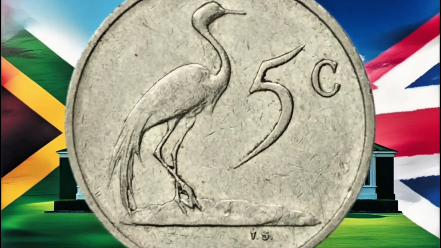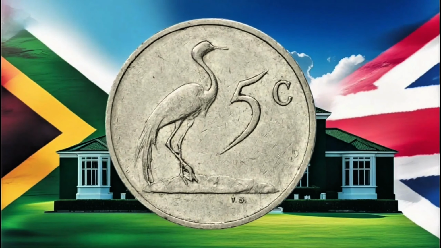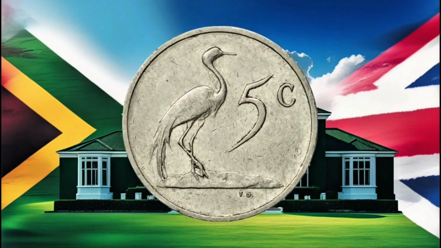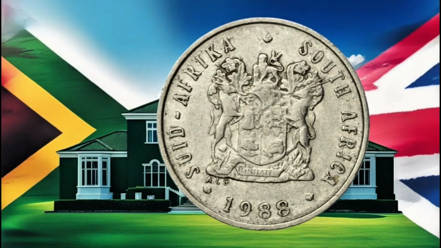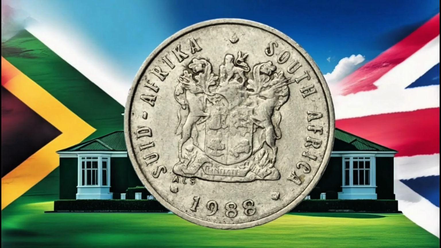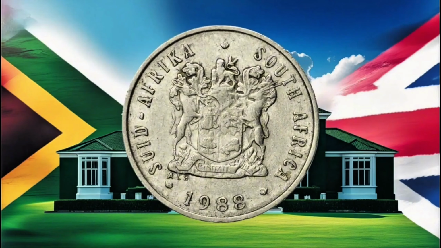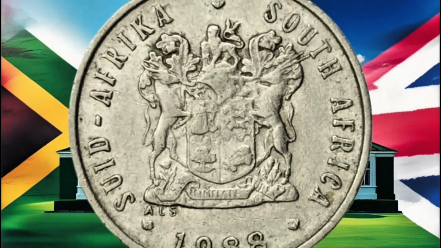Now, let's get to the exciting part, the value. While a typical 1988 5-cent coin is worth just a few cents today, there are certain rare examples of this coin that have sold for incredible prices. One of these coins, with a specific error or rare minting, fetched a whopping $55,230 at auction. How did it get this high?